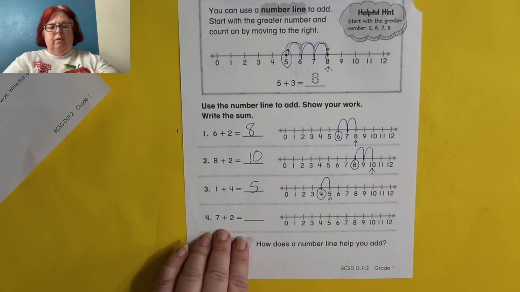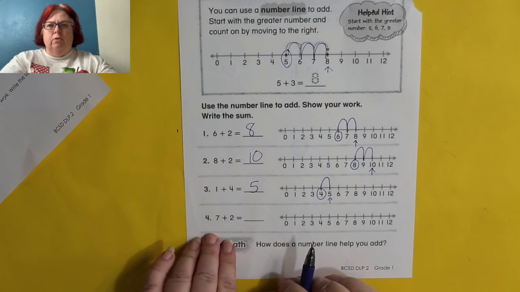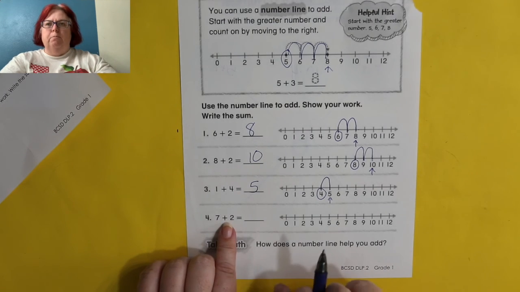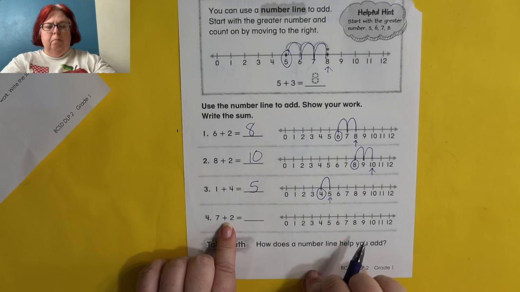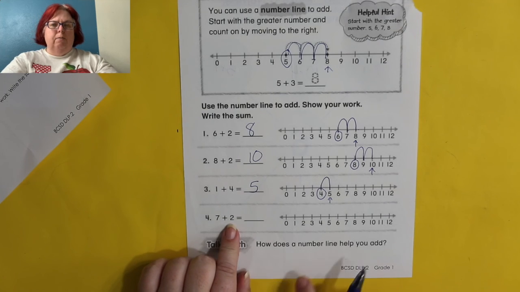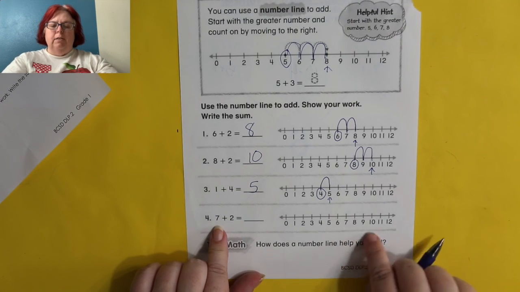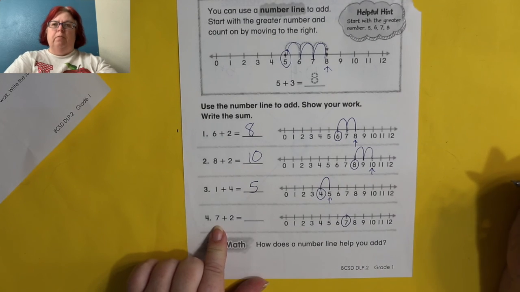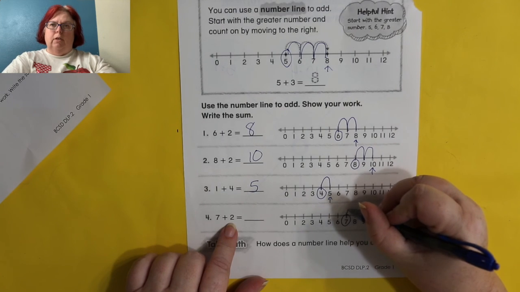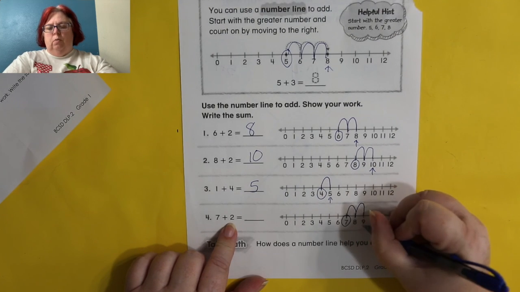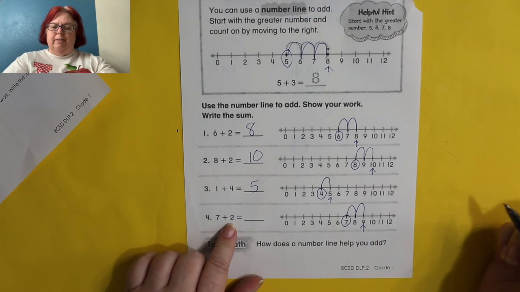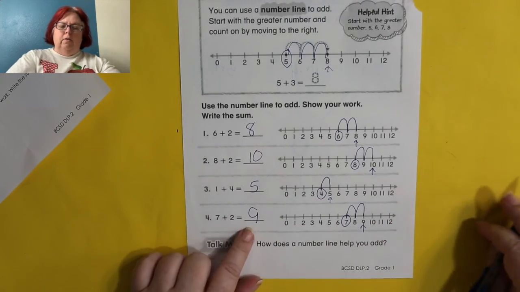Okay, now I want you to try this one. Take a moment, circle the greater number, make your 2 jumps, 1, 2, and where did you stop? Okay, let's see if you did the same as me. Hopefully you did try that. 7 plus 2. So I circled 7. And how many jumps did I make? 2. Let's see if my jumps are just like yours. 1, 2. And what number did you stop on? Did you stop on 9 as well? I got a sum of 9. So that was my answer.